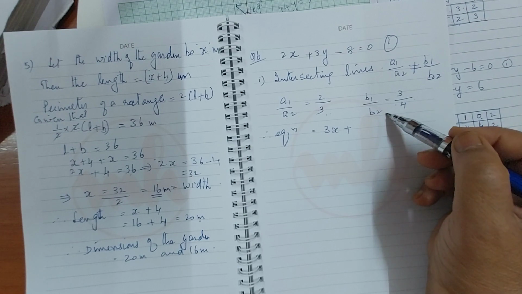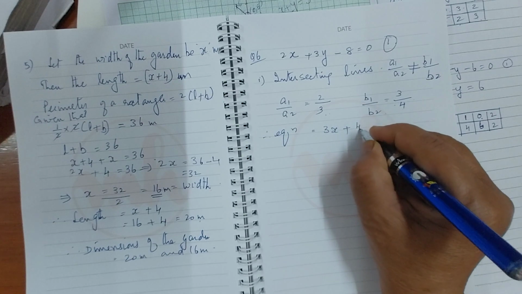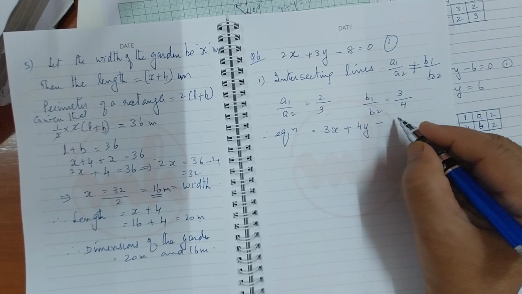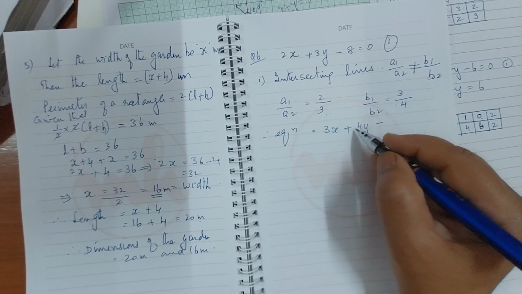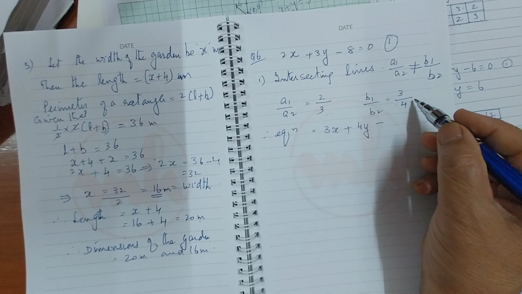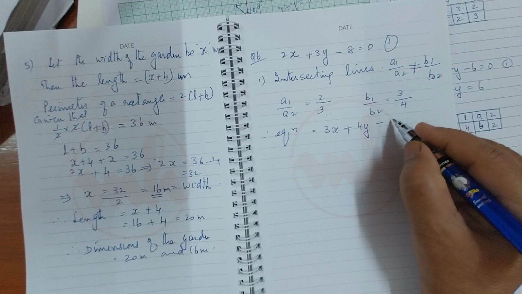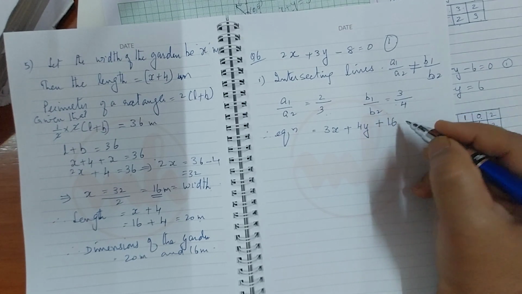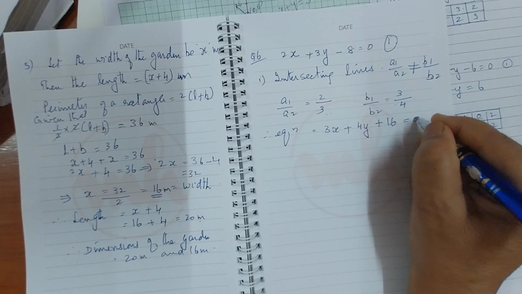The B2 we have taken it as 4. So we will get 4y minus this constant term. You can write anything because it has already shown that A1 upon A2 is not equal to B1 upon B2. So in the place of C1 you can write it as plus 16 or plus 15, anything equal to 0.